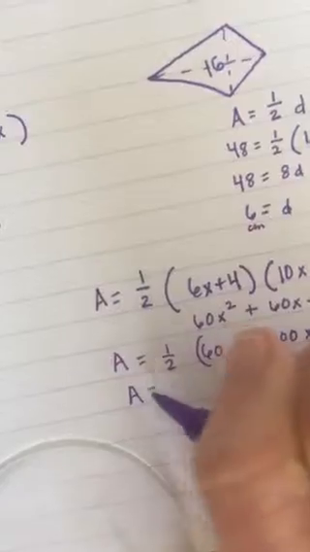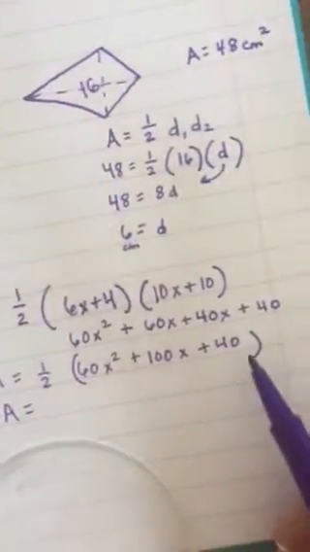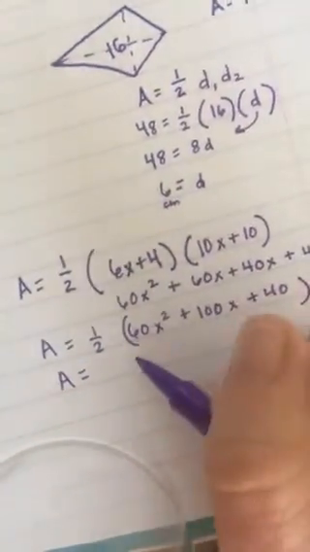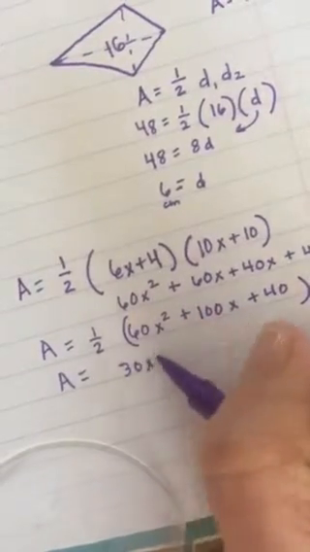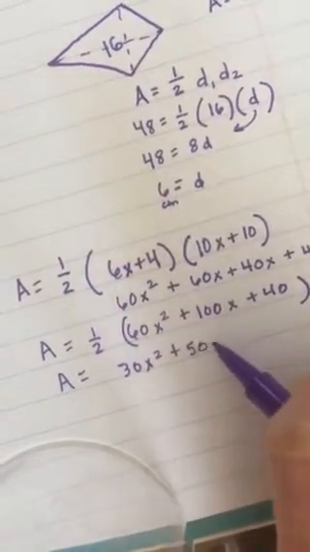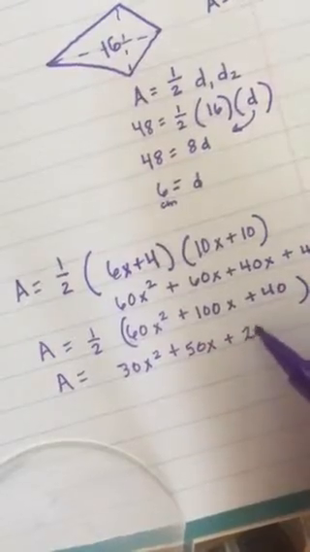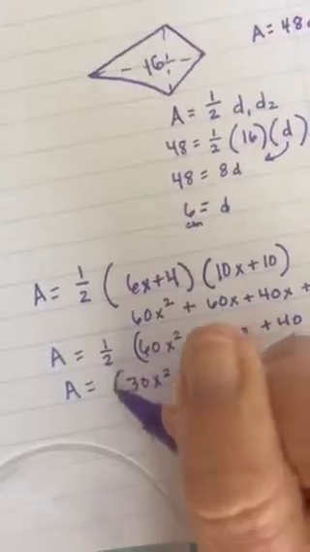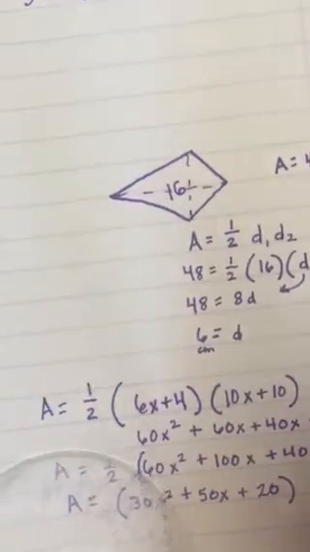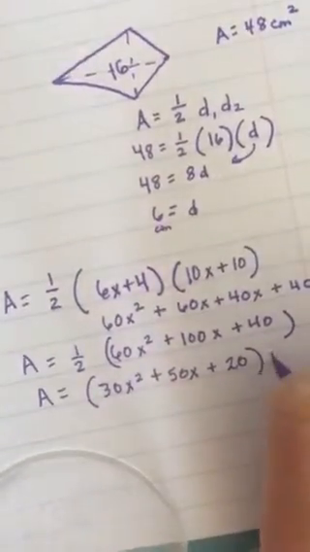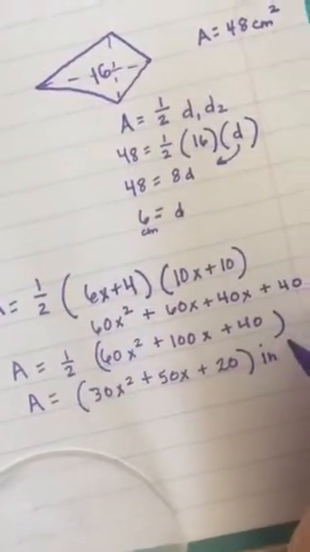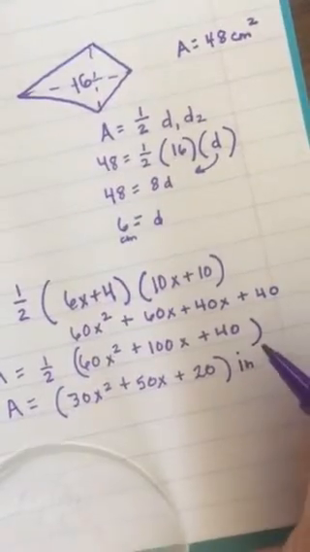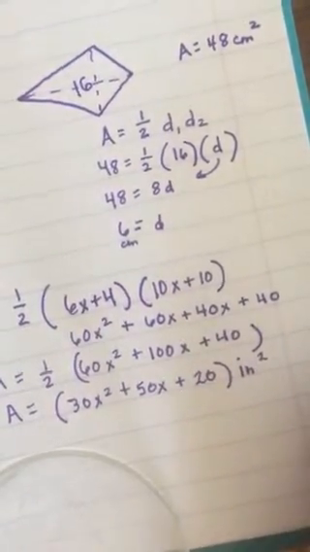So area is going to equal the 1/2 distributed to the whole problem. If we take half of everything, that's going to be 30x squared plus 50x plus 20, and I think that will be our final answer there, except for labeling it. Yes, it is. The problem was in inches, so we are going to have inches, and this is area, so that's dimension times dimension, so that is squared. And that's the final answer for 3B.